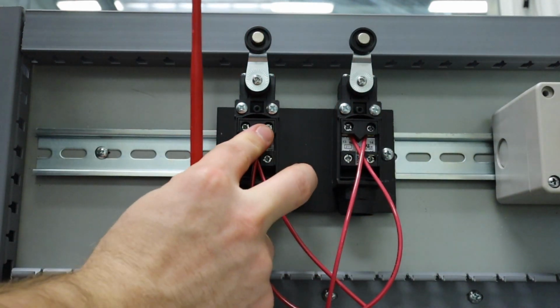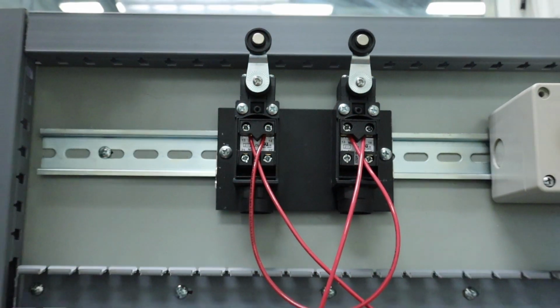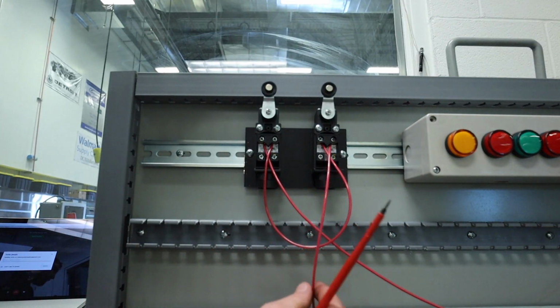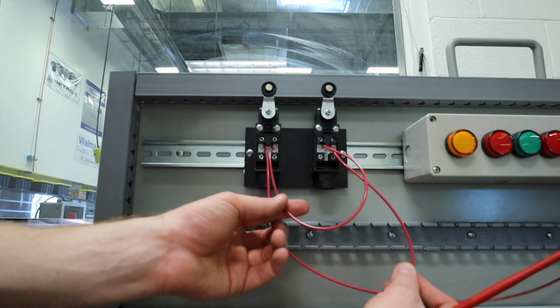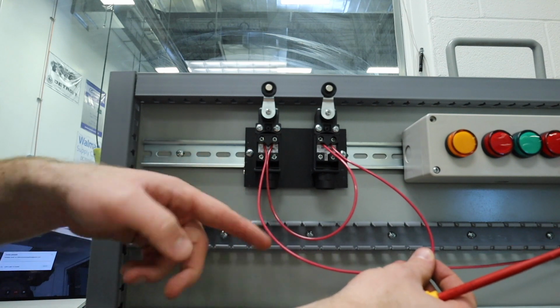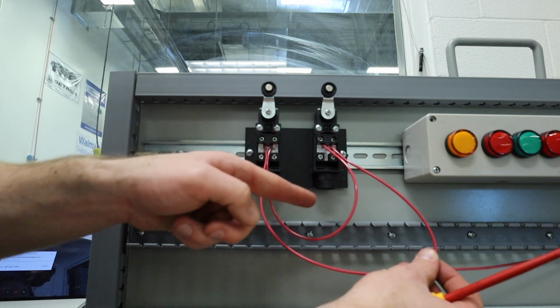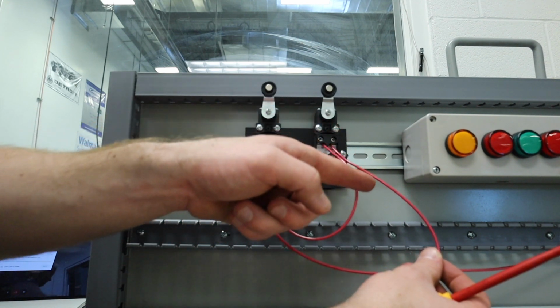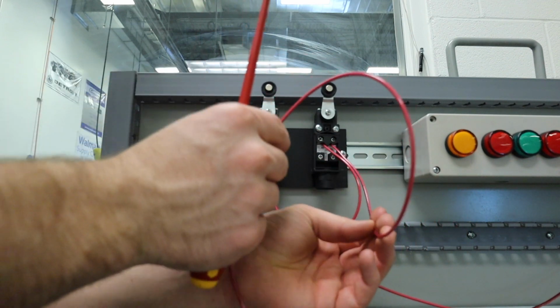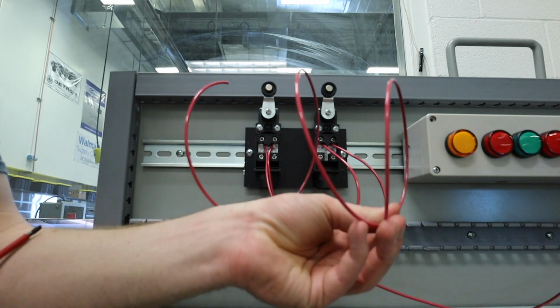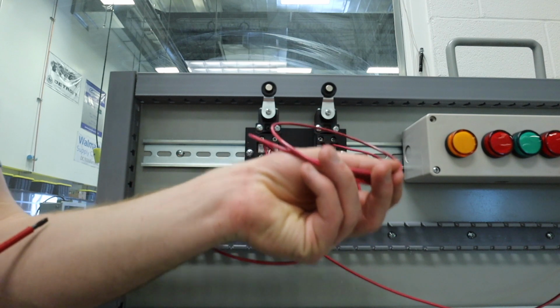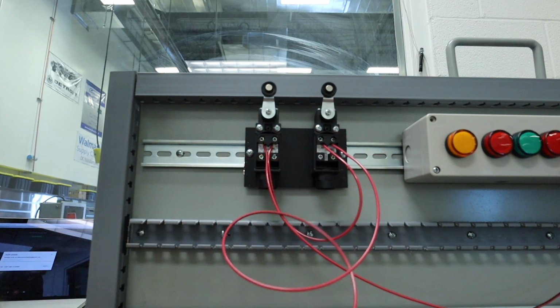All right, I'm going to zoom out. Now you can see it's pretty much a series circuit, and all I've done is go into one side of the switch, out, around into the other one, and then back out. Now I'm going to take this wire and wire in my alarm and my light. So let me get on that.